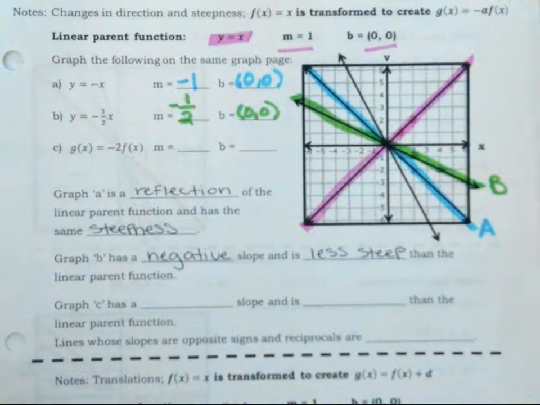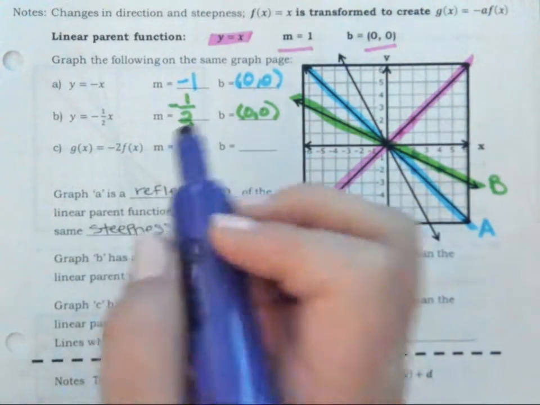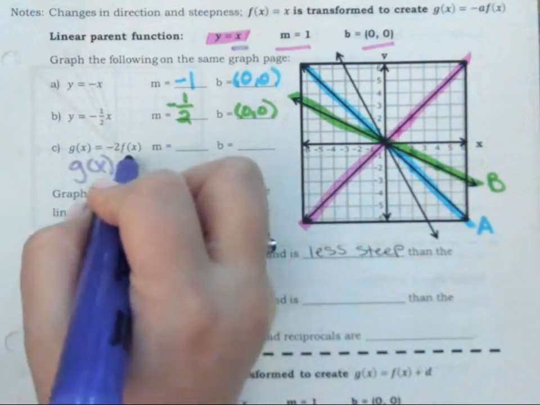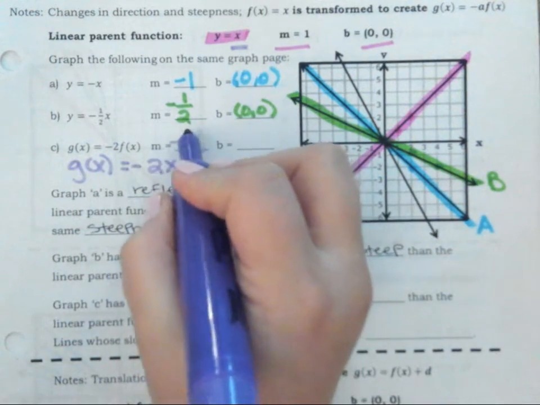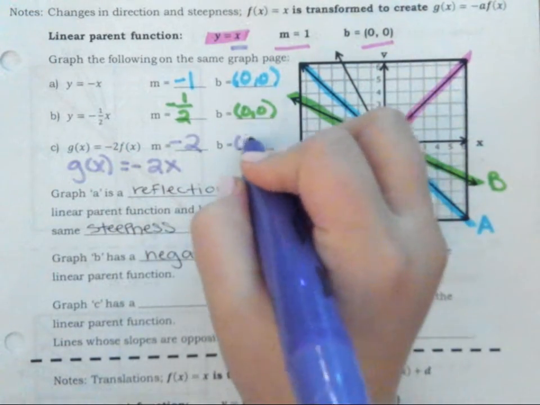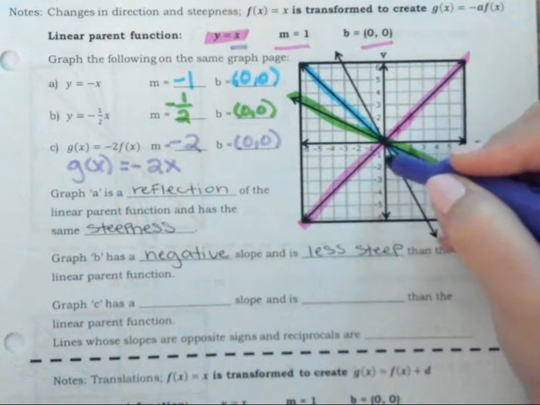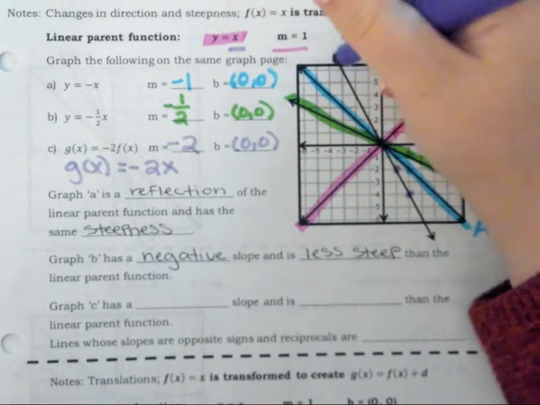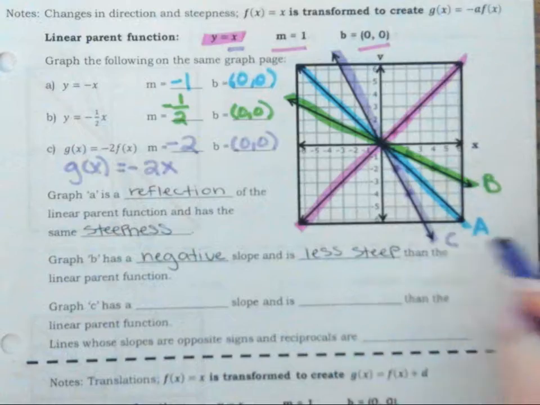All right, moving on to part C. Again, we have this g of x notation, but we know that f of x is still x. So g of x is equal to negative 2x. So my slope is negative 2. My y-intercept is still 0, 0. So if I start at 0, 0, I'm going to go down 2 over 1, down 2 over 1. And this is graph C.